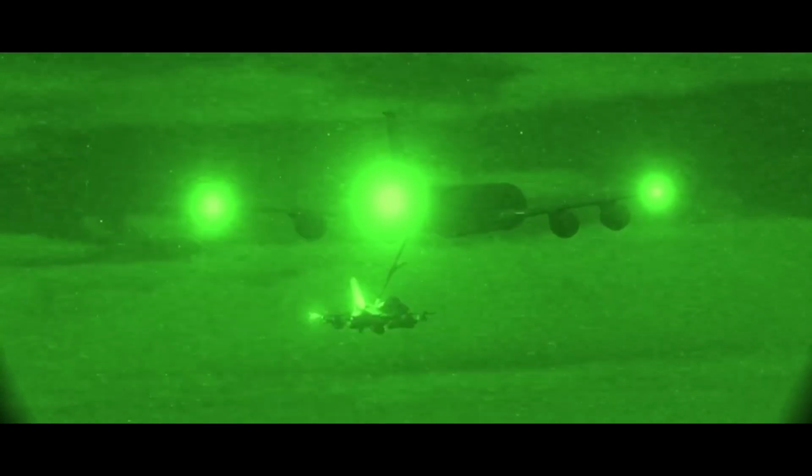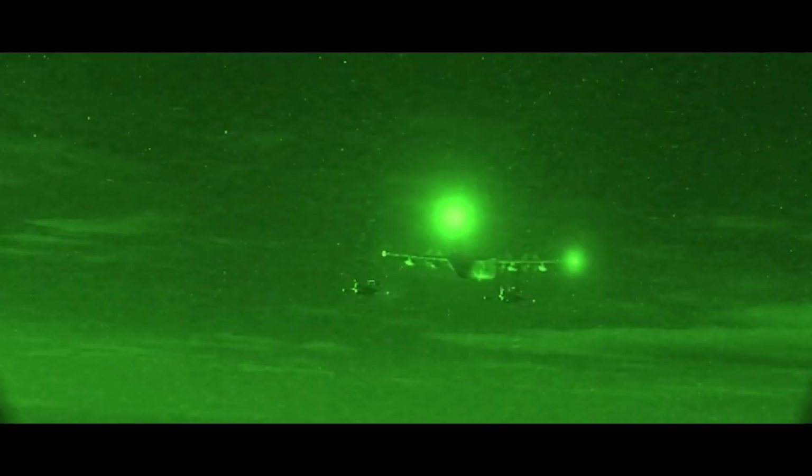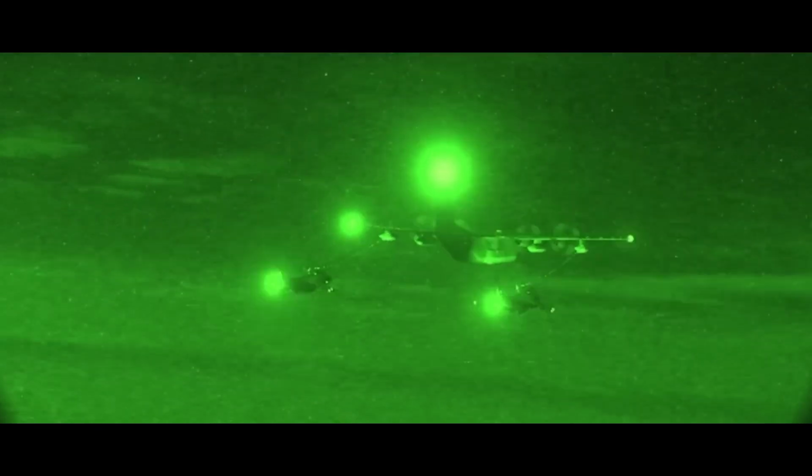It is now just after midnight. The clock ticks over to January 17th. Aircraft are already in the air as more begin to take off. Some are forming up behind refueling aircraft. Everyone waits for their next orders.